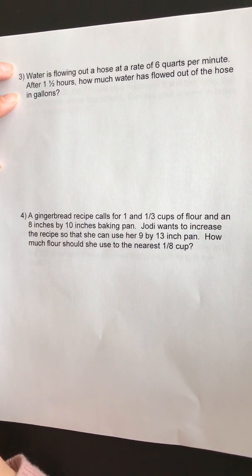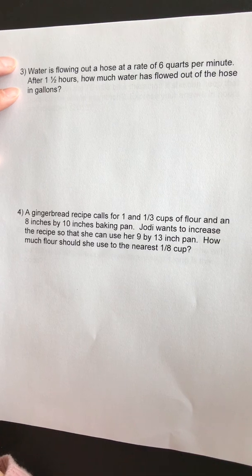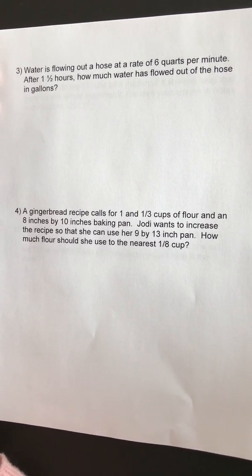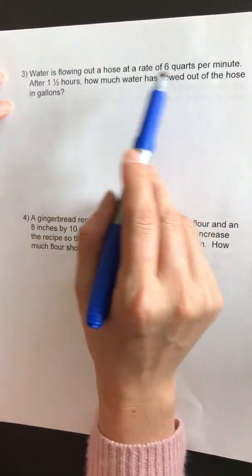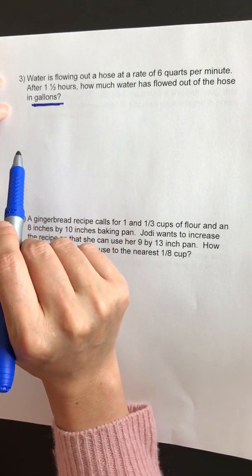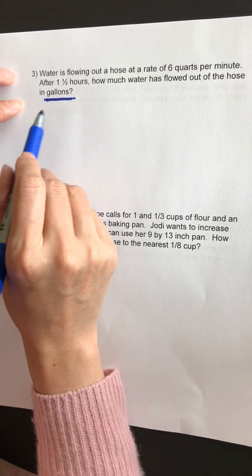Example 3. The water is flowing out of a hose at a rate of 6 quarts per minute. After 1.5 hours, how much water has flowed out of the hose in gallons? So here are some tricks, okay? It talks about quarts all the time until in the question it asks you for gallons. So we'll see how we should handle this at the very end.